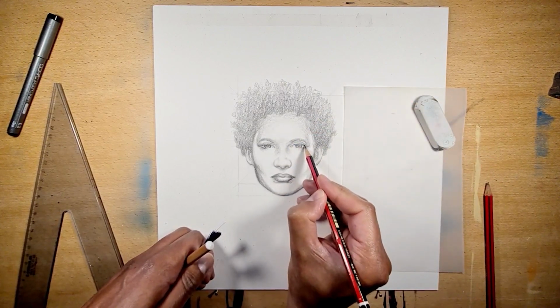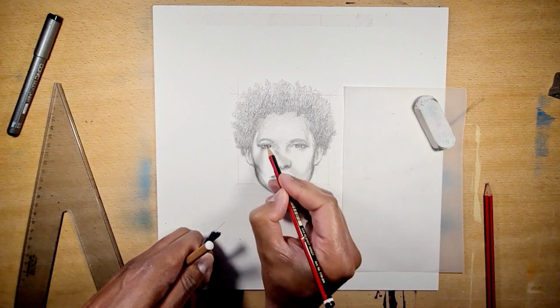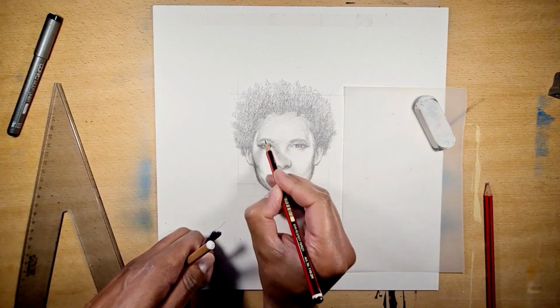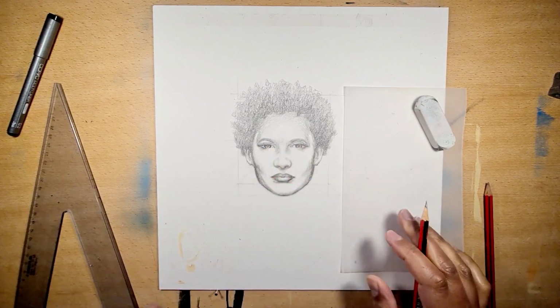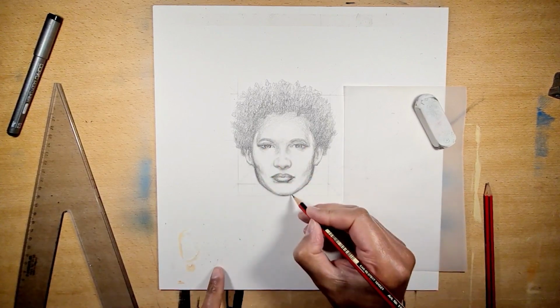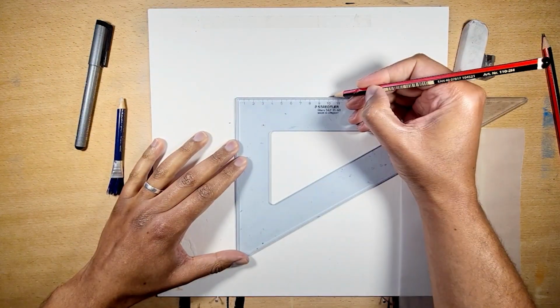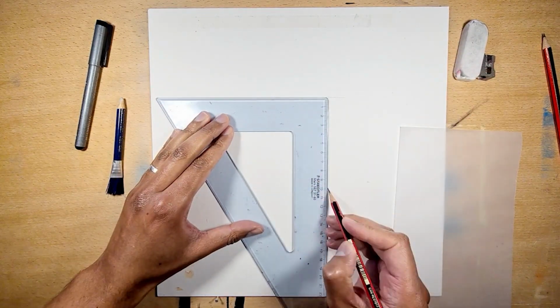In today's demonstration, I wanted to show you how I created a realistic portrait without reference, using a few easy steps that you can implement into your own head drawings. Let's get started. For me, the beginning of any drawing starts with the structure.